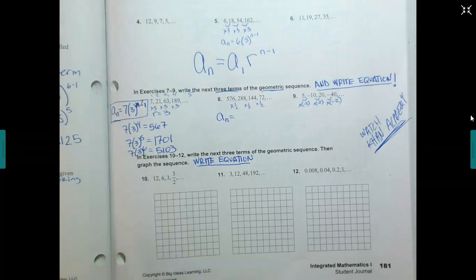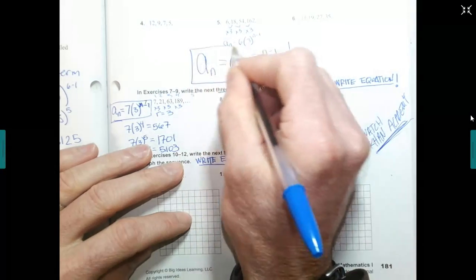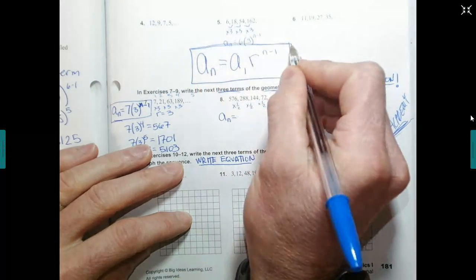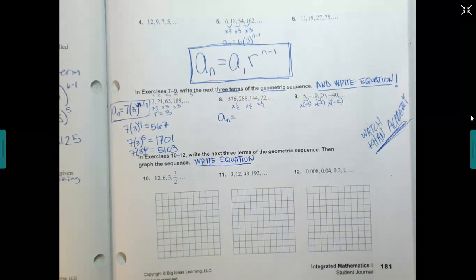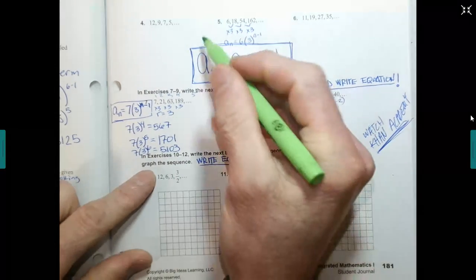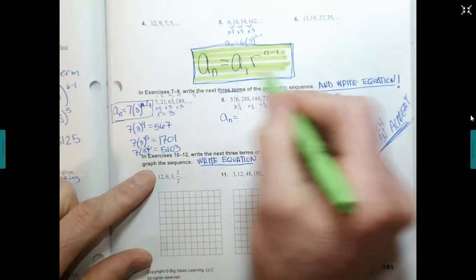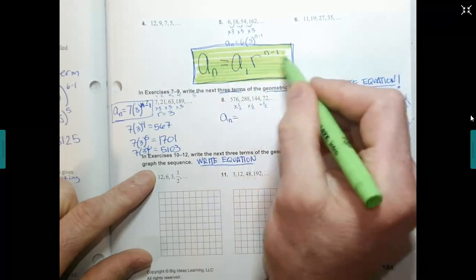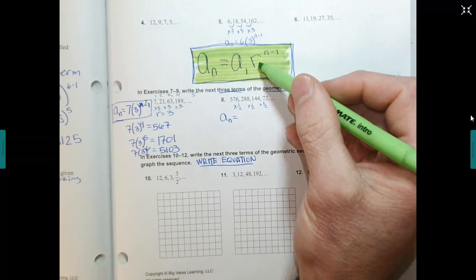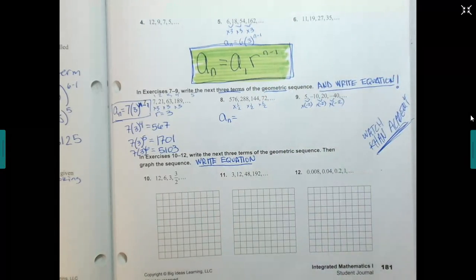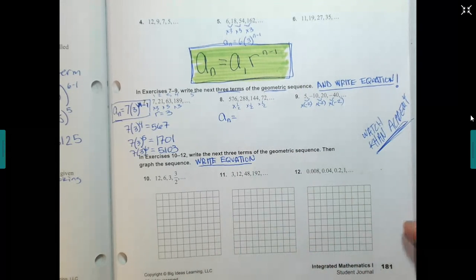First thing to note is our formula. We talked about this formula yesterday, and that formula is going to help us graph our problems today. So, a sub n equals a sub 1 times the rate to the exponent value of n minus 1. So make sure that's written at the top of your page.